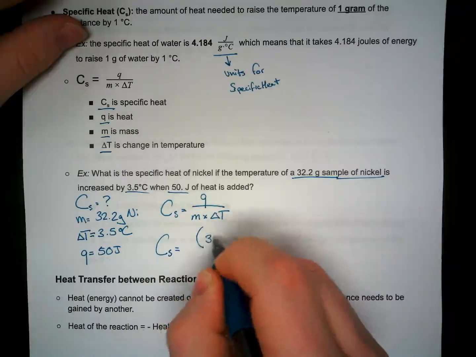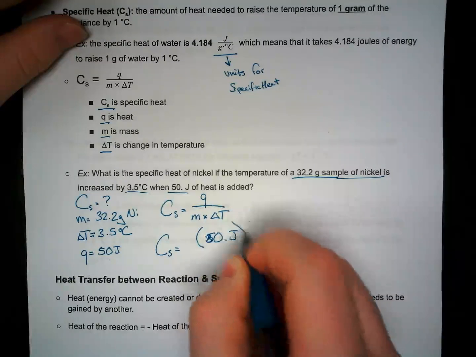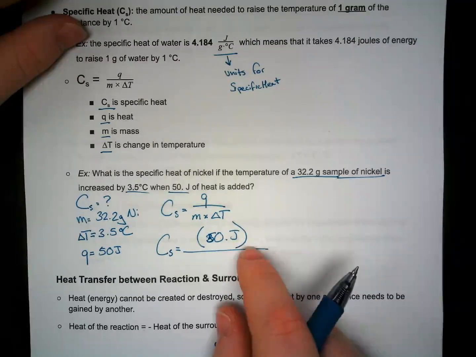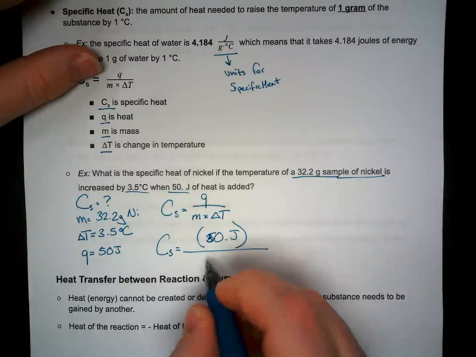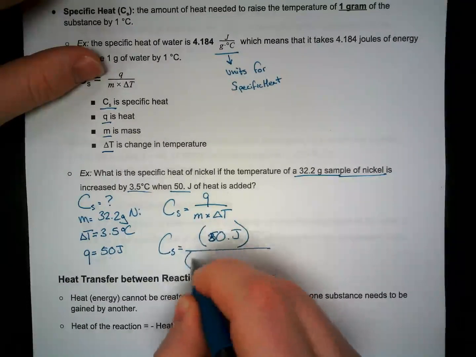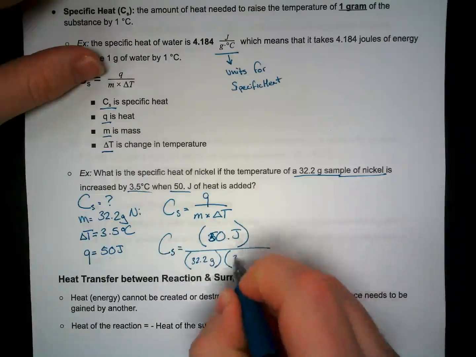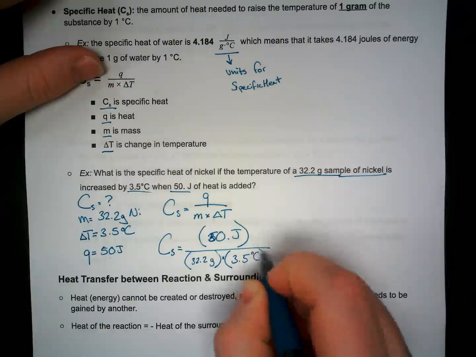So Q, that's my 50 joules. I'm going to leave the units in here. Now, you don't have to leave the units in here for this kind of work. Arguably, you should, but I'm leaving them in this problem just to show you how we get the units that we should get, and just to double check. And then we've got mass. We got M there. We got mass, so 32.2 grams. And then I have my change in temperature. It's going to be times 3.5 degrees Celsius.